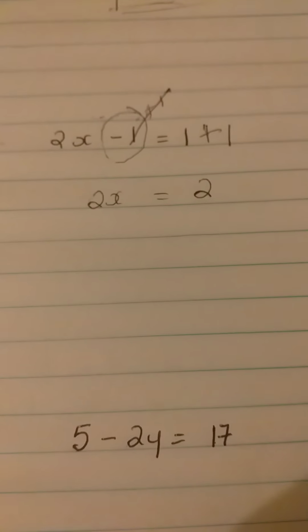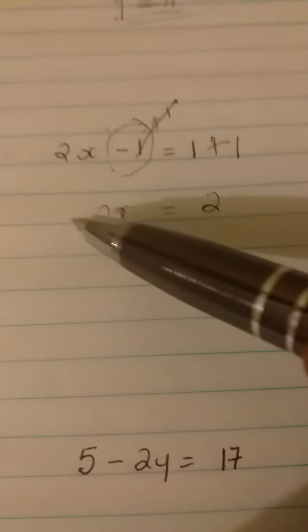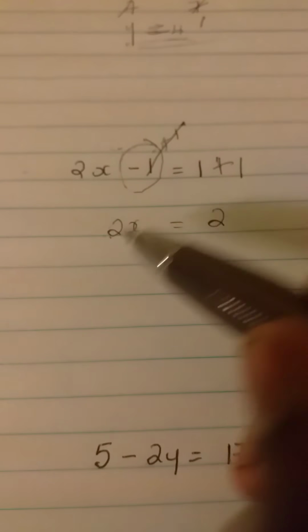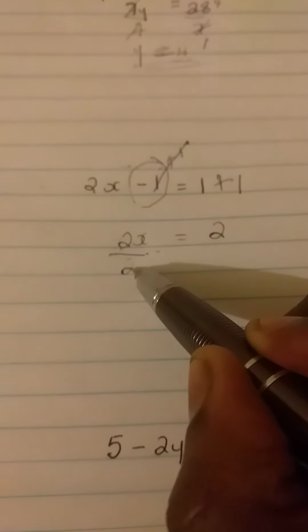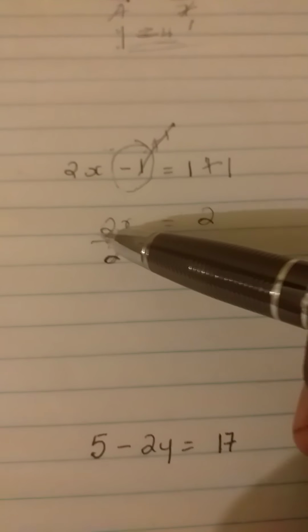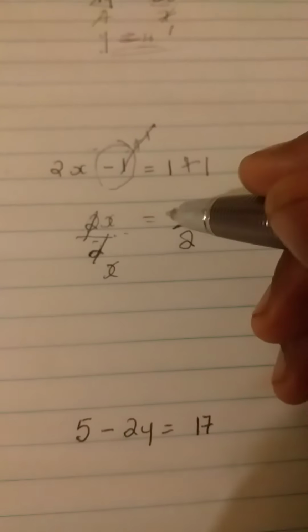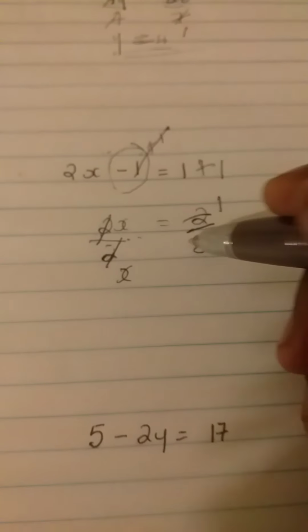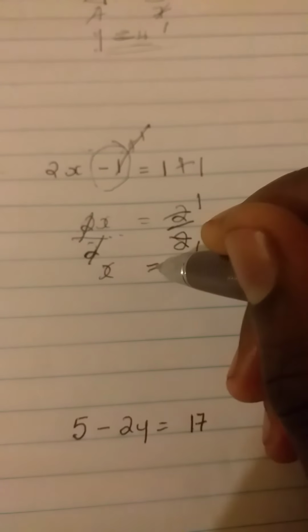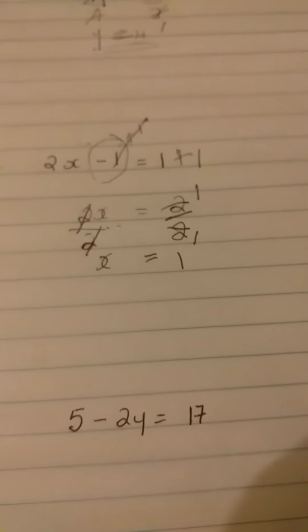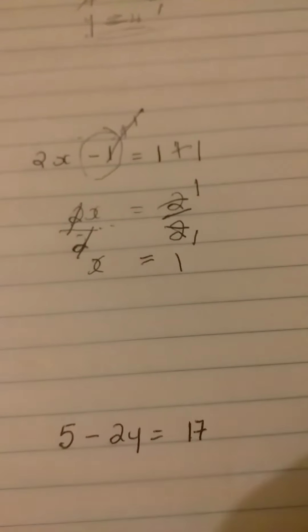Now that I have that, I can now get the x by itself. The opposite of multiplication, 2 multiplied by x, is division. So I divide this by 2, which is the coefficient or the number in front of the variable, and I divide this also by 2. This cancels this. X is now by itself. 2 into itself goes 1 time, 2 into itself goes 1 time, and 1 divided by 1 is equal to 1. So that would be my answer for that one.